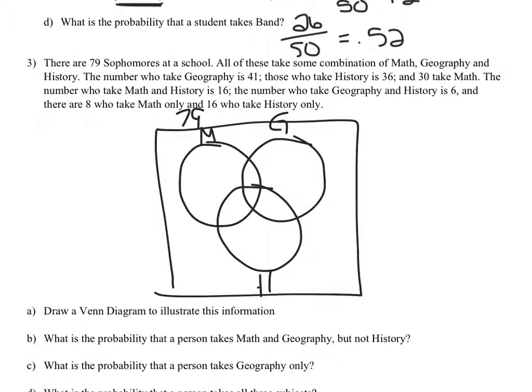Now, they give us a lot of information, and you can try to fill these in if you want. But the basic idea is start with the onlys. Okay, start with the onlys. So someone's taking math only. Well, that's going to be this little circle right here. 8 are taking math only. History only here is 16.